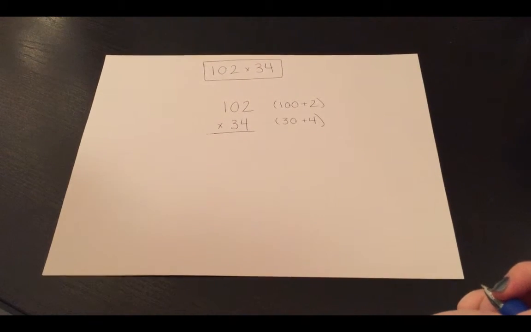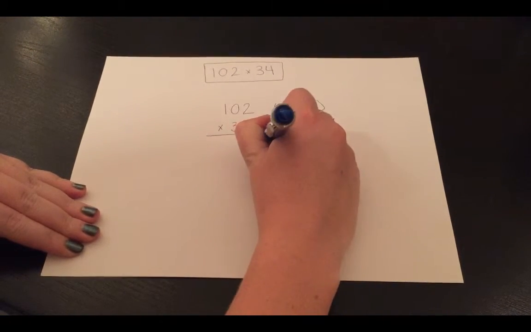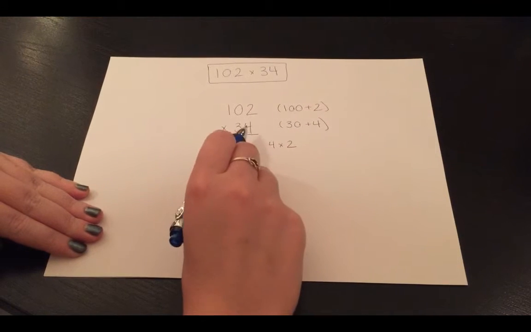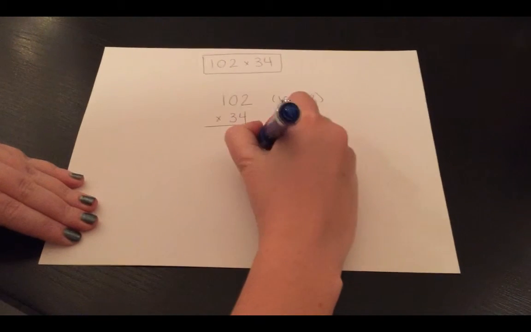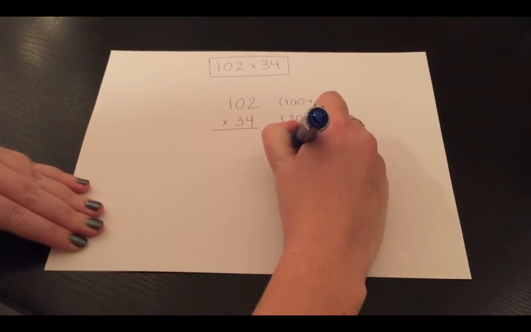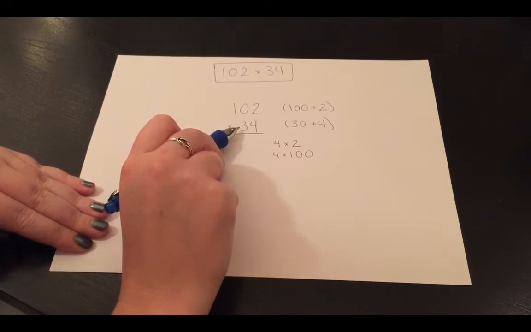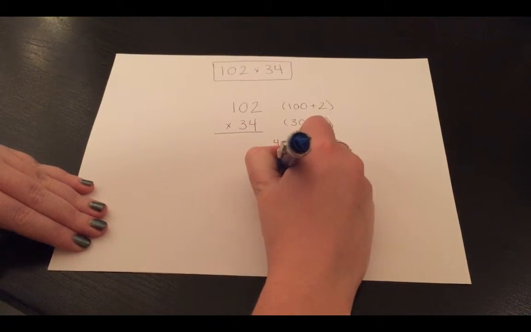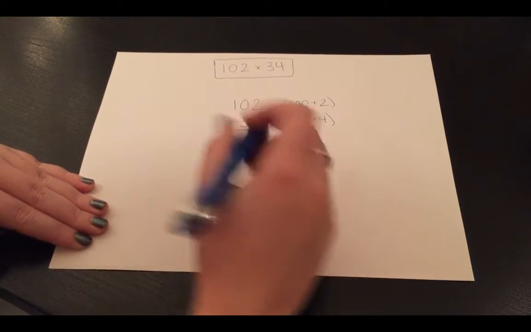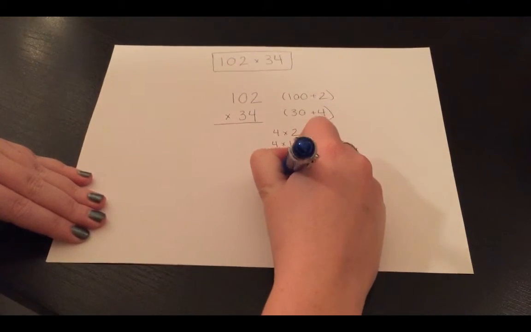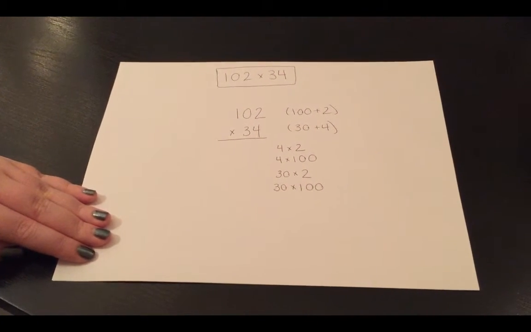Now that the problem is set up, we need to figure out what our sub-problems will be. So we start with our 4 times 2 and mark that on the side. There's no 10, so I'm going to skip that, so we'll go 4 times 100. Then we come over here to our 3, or as we know better, our 30 times 2. Again, there's no 10, so I'm going to skip that and go 30 times 100. Take a minute to pause the video to finish the prep work.